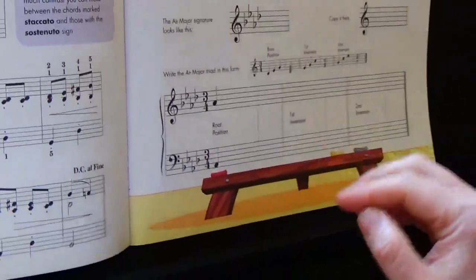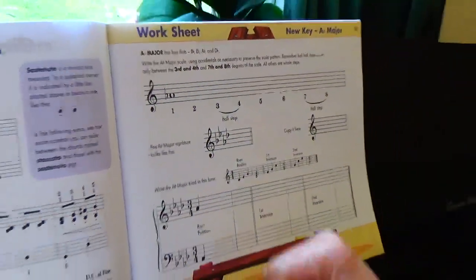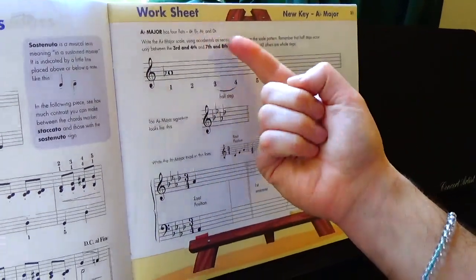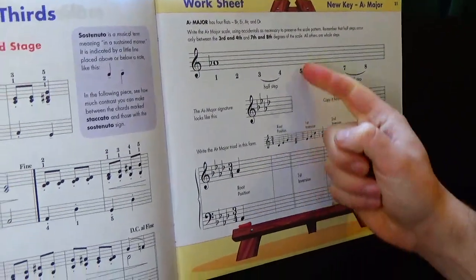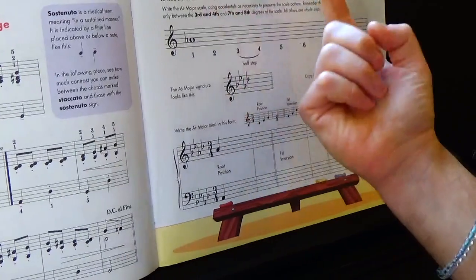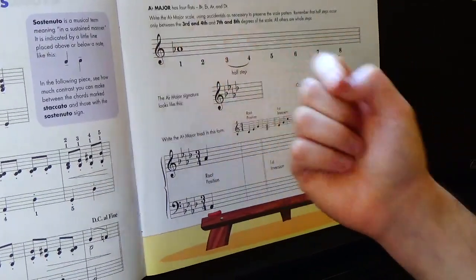If it's B, how should it be? Flattened. Then the C, the D, how should it be? Here is the new one. The D has to be flattened. And then the E should be flattened. The F, the G, and the A must be again flattened.